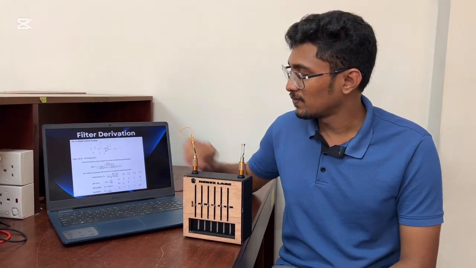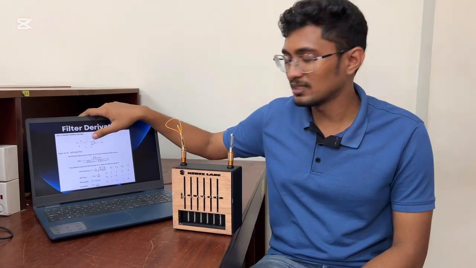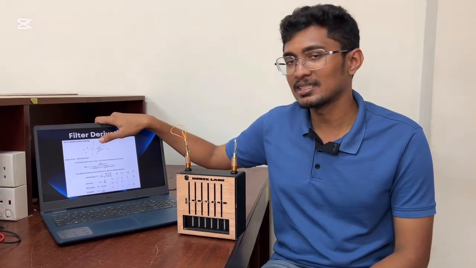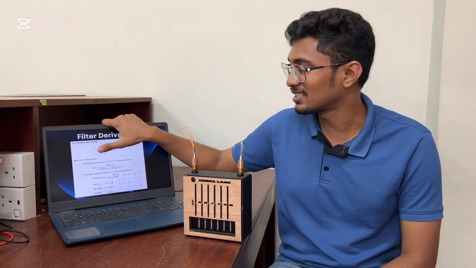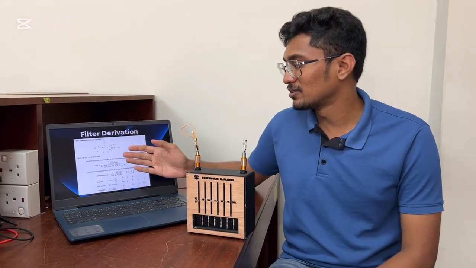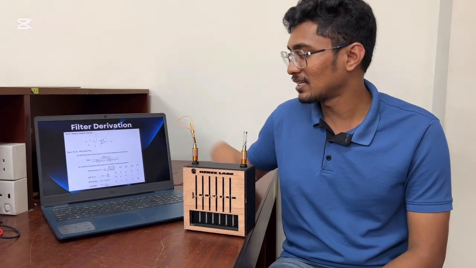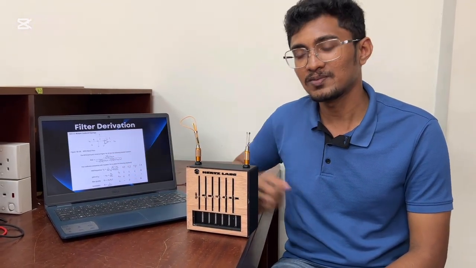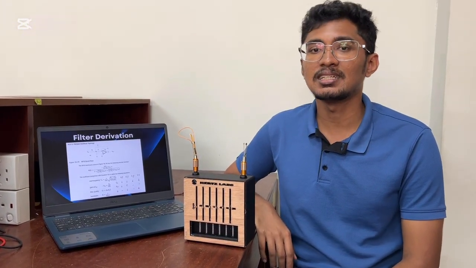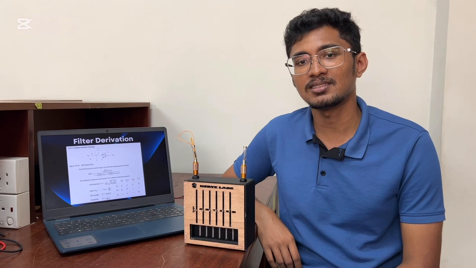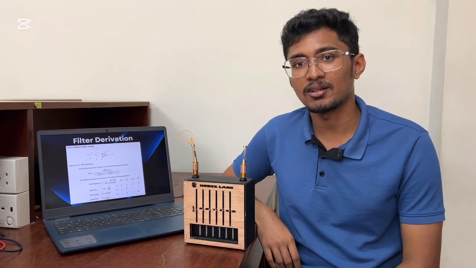So this is a circuit of our single filter, which is a Sallen-Key filter, and two of these filters are cascaded to form a single band. We have used this transfer function to analyze our filters, and the results are shown here. That means we have precisely calculated the mid frequencies, the gains of these filters, and the bandwidths of these filters.